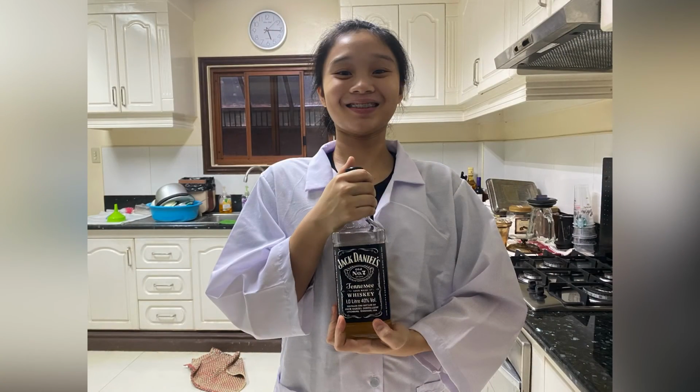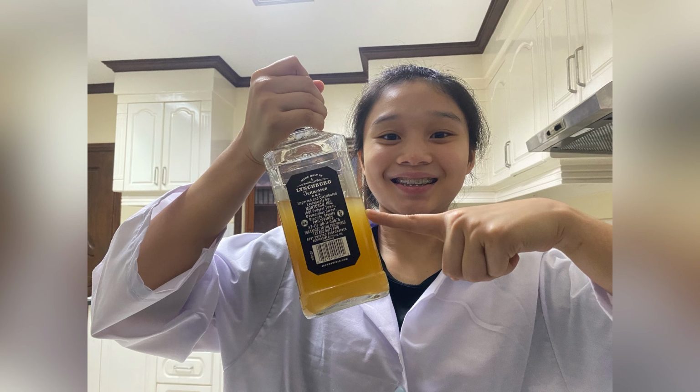Since there was no indication of spoilage, I tasted the fruit wine and I was surprised by the taste. It was a sweet yet less alcoholic flavor. It has a strong pineapple aroma and its color remained yellow. Overall, I was proud of what I made and understood the concept of fermentation.